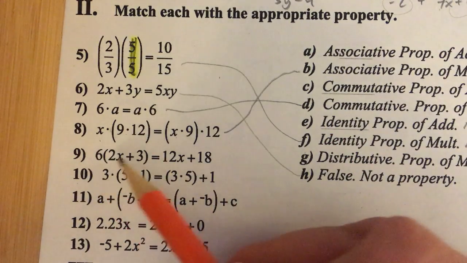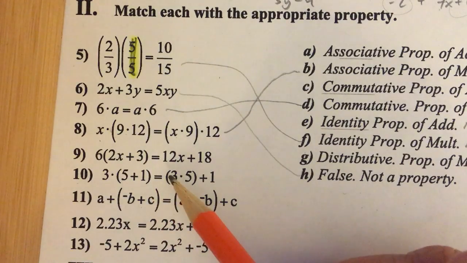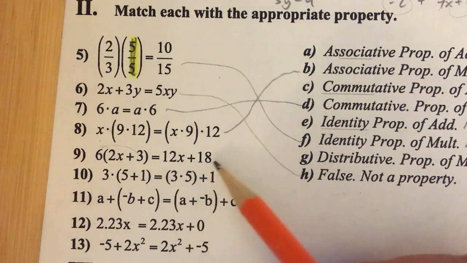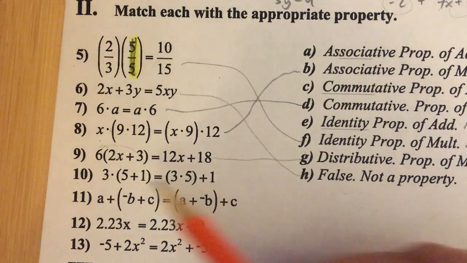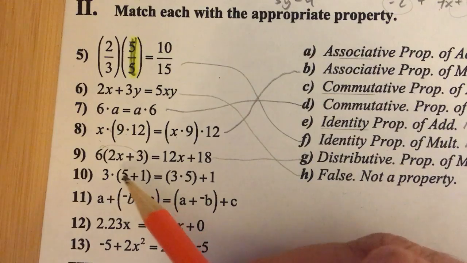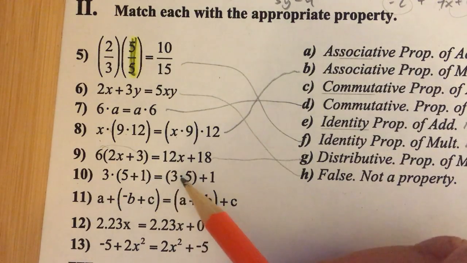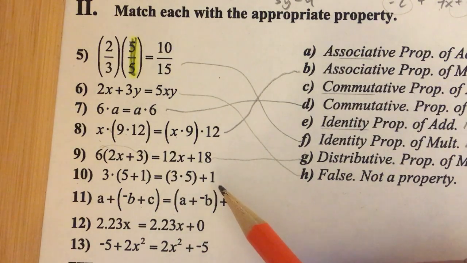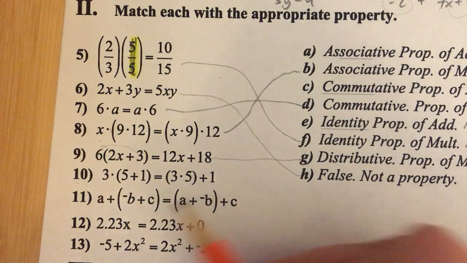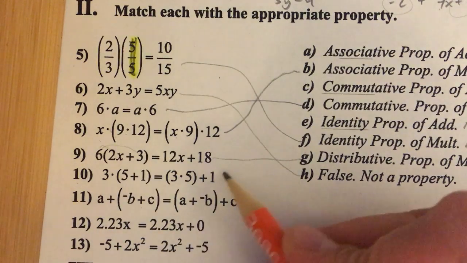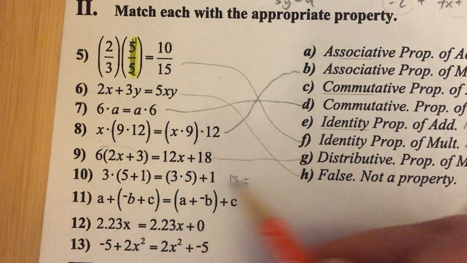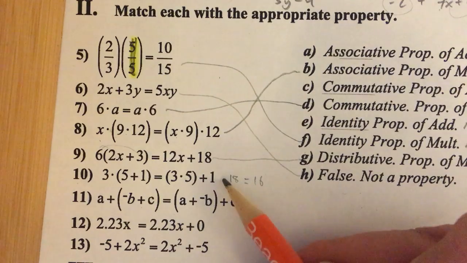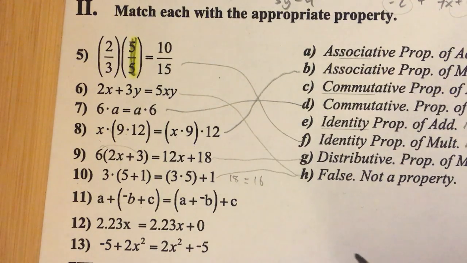Here we have 6 times the group, 2x plus 3. Wait a second, they multiplied the 6 in. We know that one, distributive property. This one's a little tricky. 3 times the group 5 plus 1 equals 3 times 5 plus 1. If you actually do the math, you'll see this is false. 3 times 6 is 18, equals 3 times 5 is 15 plus 1, 16. This creates a problem. 18 does not equal 16. This is not true. This is another false. We have two false guys here.